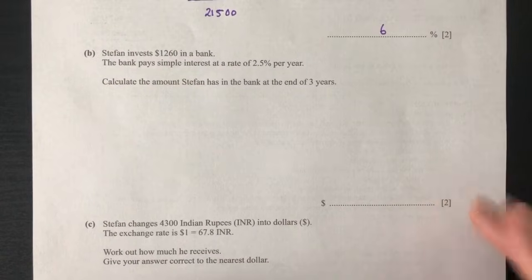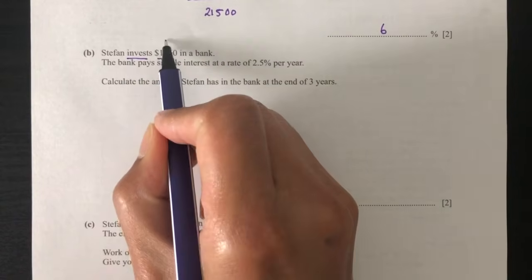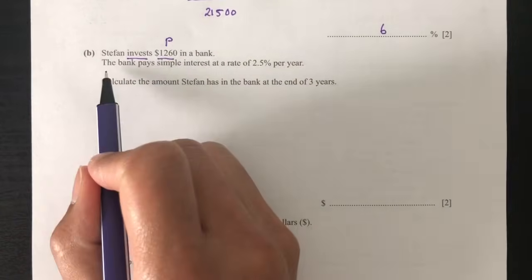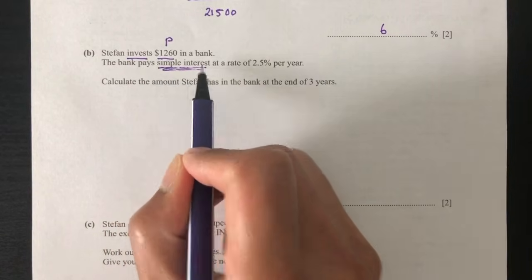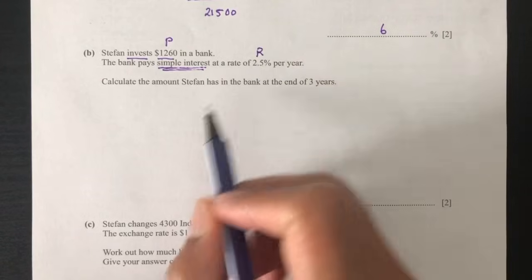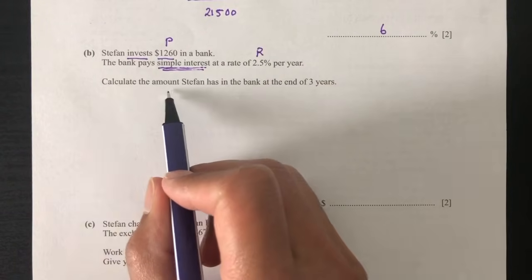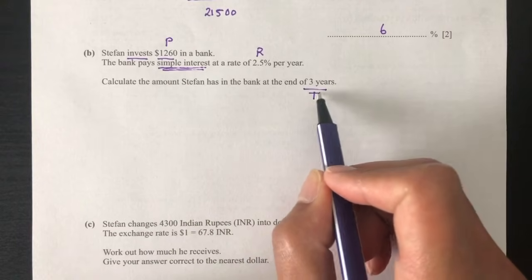Now to point B, Stefan invests this much. So when you say invest, it means this is your principal, P. The bank pays a simple interest, so in this case that will be a simple interest at a rate of 2.5%. So rate is 2.5% per year. Calculate the amount Stefan has in the bank at the end of 3 years. So 3 years is the time.